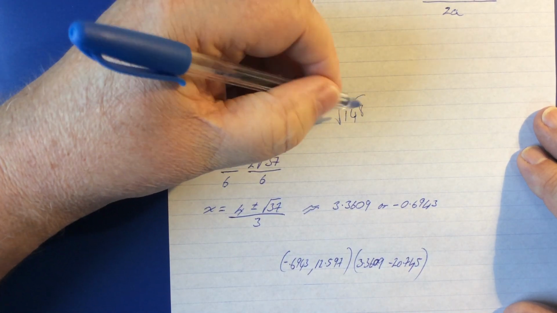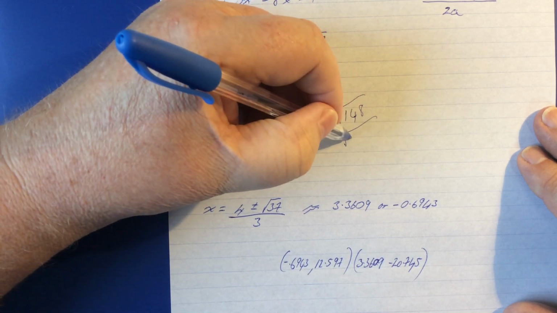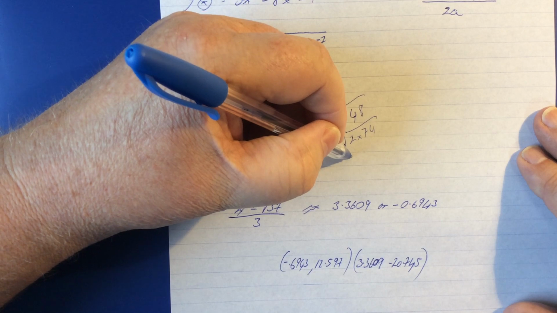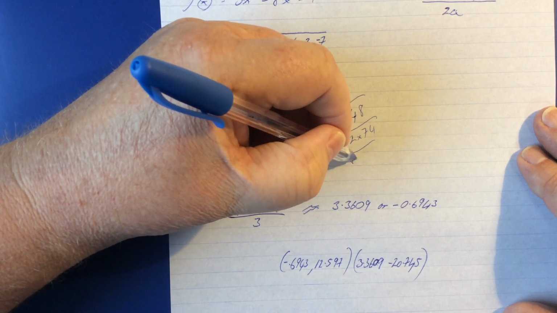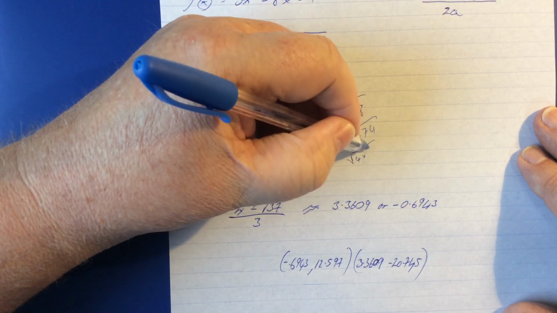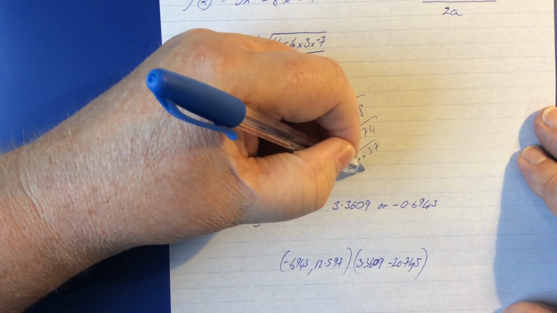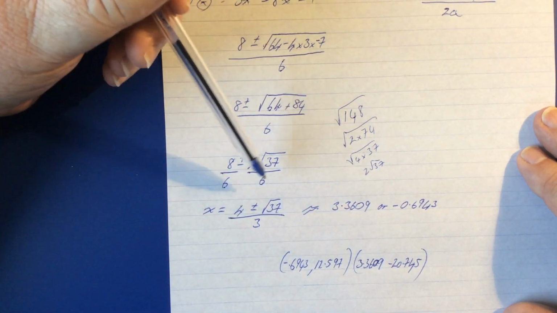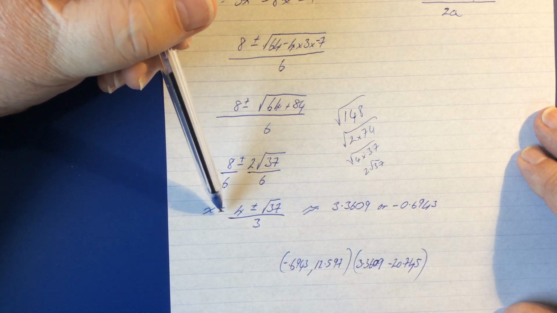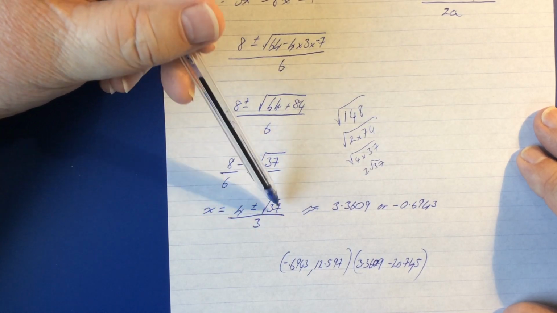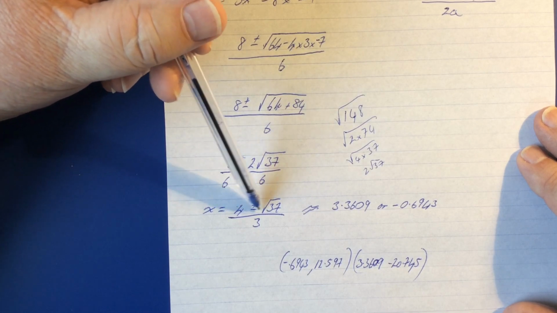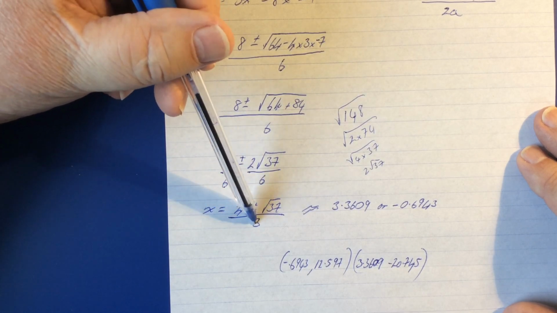The square root of that is 2 times 74, which is 4 times 37, so that's 2 root 37. That's that quickly. Okay, right, so what I get as a result with some tidying up is that x is equal to 4 plus or minus the square root of 37 all over 3.